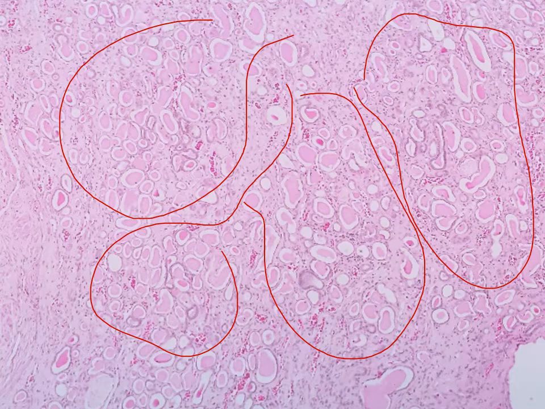Actually it's a proteinaceous kind of material present within the lumen, and it dilates the lumens, and this is what makes the lumens look like a thyroid.